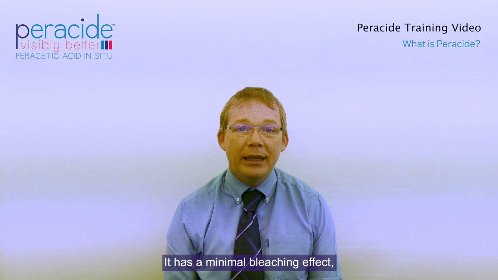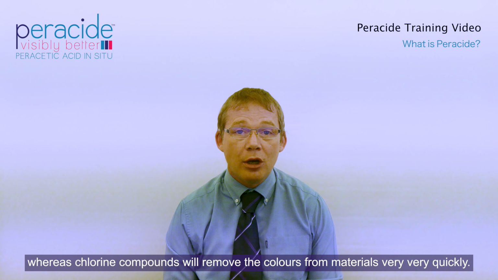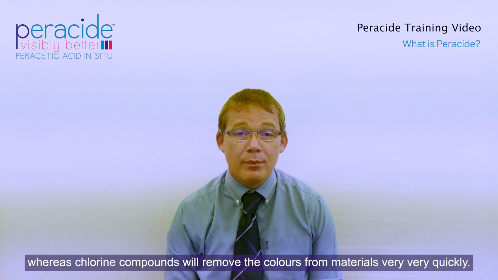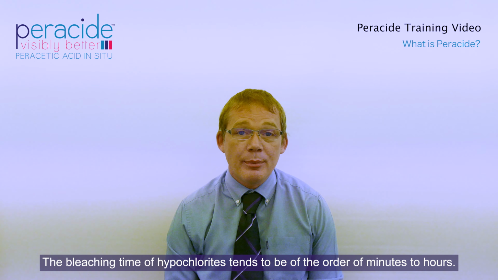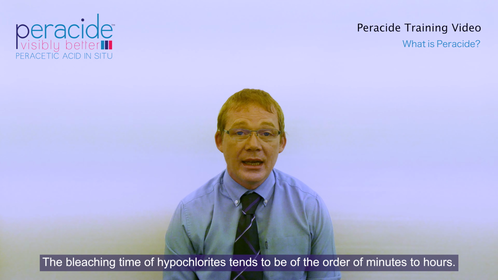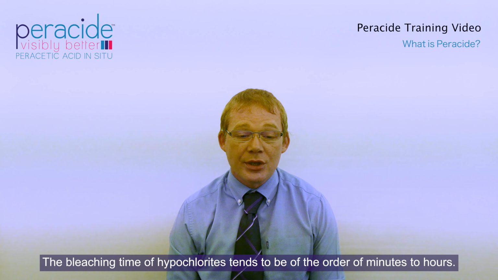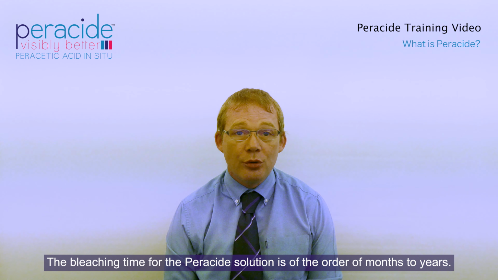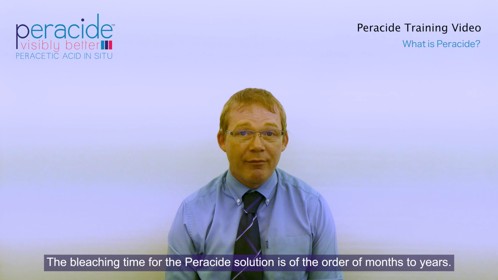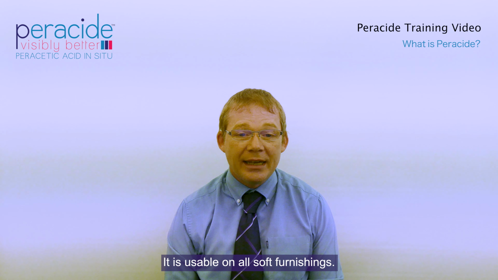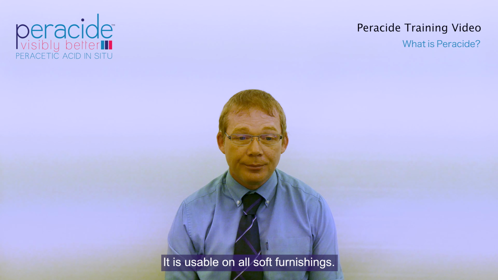It has a minimal bleaching effect, whereas chlorine compounds will remove the colours from materials very, very quickly. The bleaching time of hypochlorite tends to be of the order of minutes to hours. The bleaching time for the Peracide solution is of the order of months to years. It is usable on all soft furnishings.